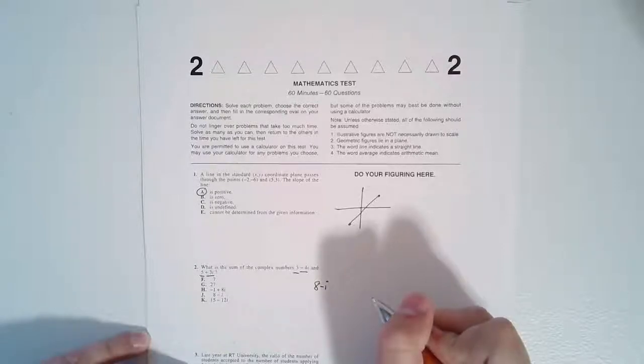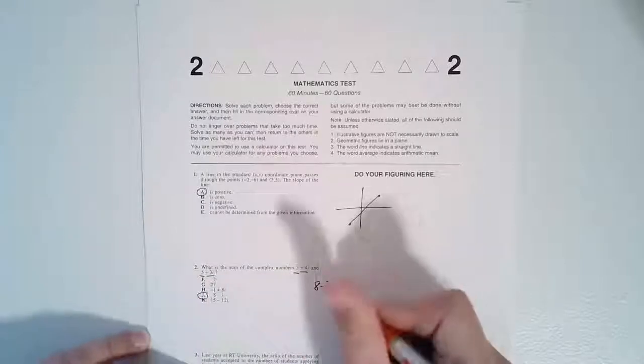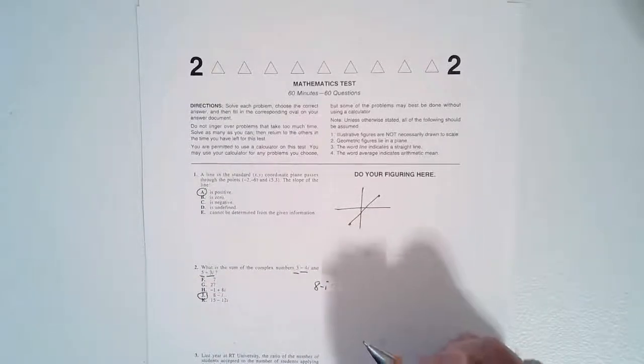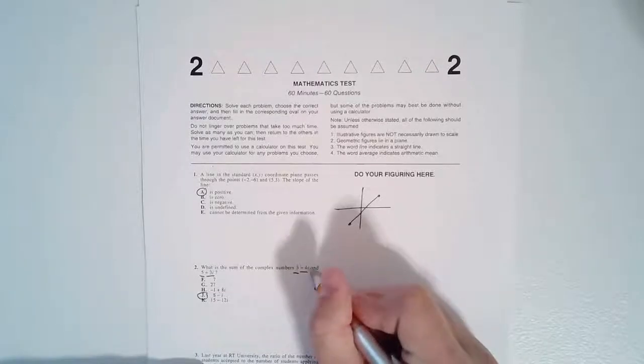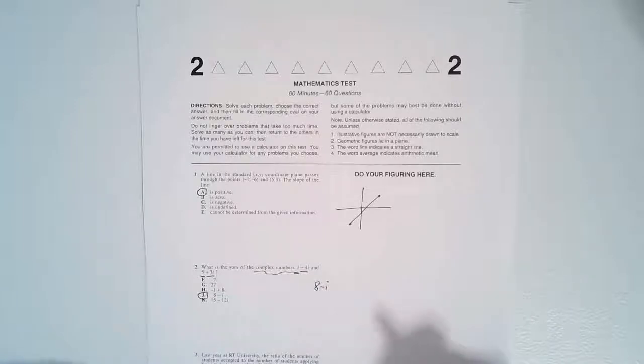And that is the answer. So a lot of times we'll get thrown off by i's thinking, oh, I don't know what I'm doing. It's okay if you don't know what you're doing. Treat the i's like any variable. You don't need to understand what a complex number is to be able to do this problem.